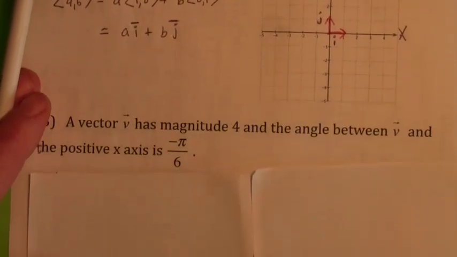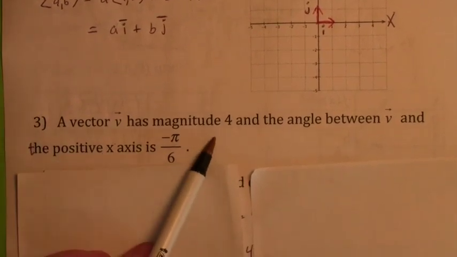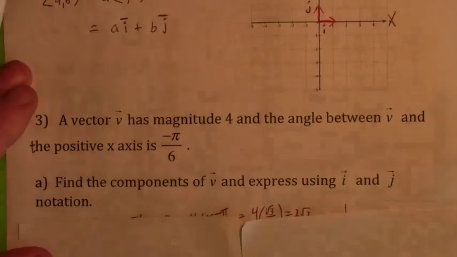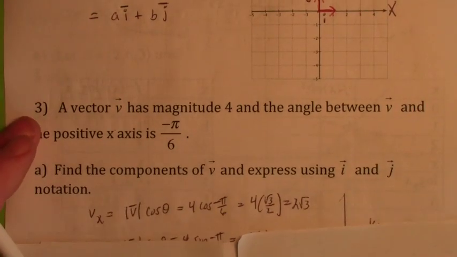Let's see. The question is, suppose a vector has magnitude 4 and the angle between v and the positive x-axis is negative pi over 6. The first thing I want you to do is find the components of the vector v and express it using i and j notation.